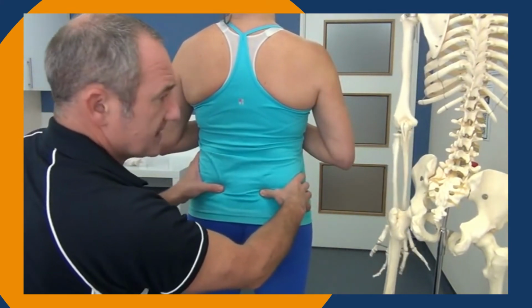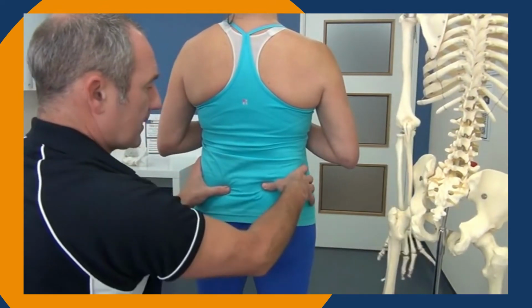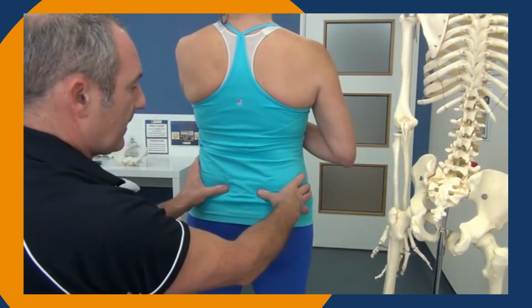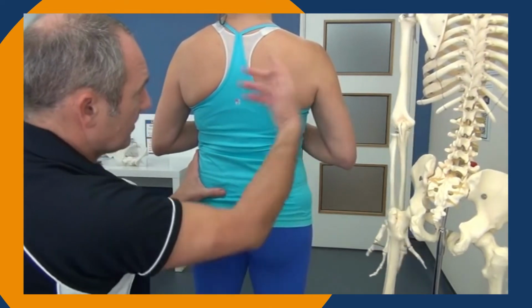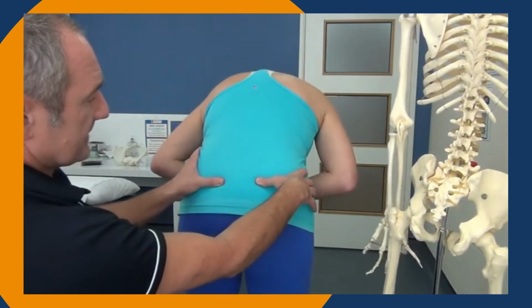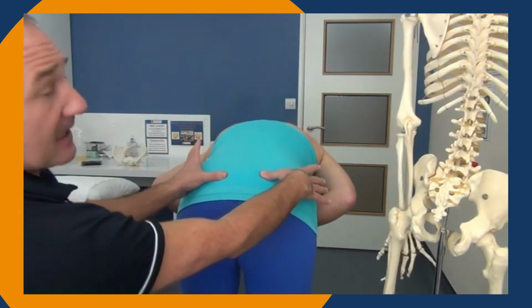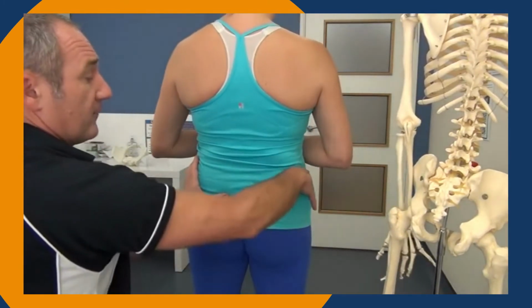I'll put my thumbs in the sacroiliac joints in here, and then I'll look at, is one high, is one low? I get an impression of which way I feel the pelvis is twisted. Then I might ask Jo to roll forwards, and then my thumbs will follow the movement. And as we can see there, the right thumb is lifting up quite clearly. So that shows me that the right side has gone forwards.